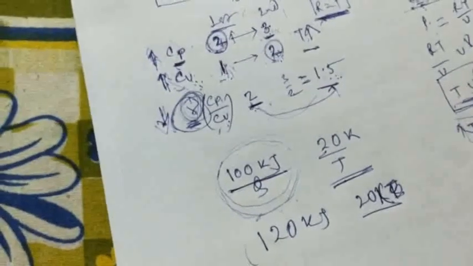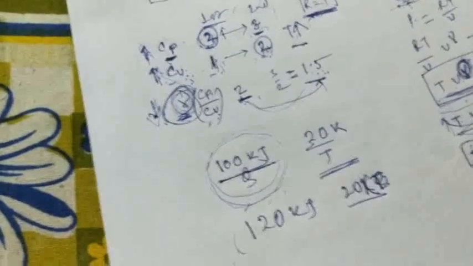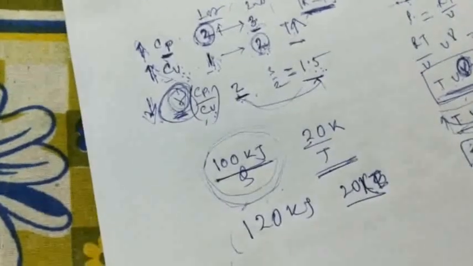Now, the specific heat of the cycle has increased. As we know, specific heat is the heat quantity required to increase temperature by 1 degree.